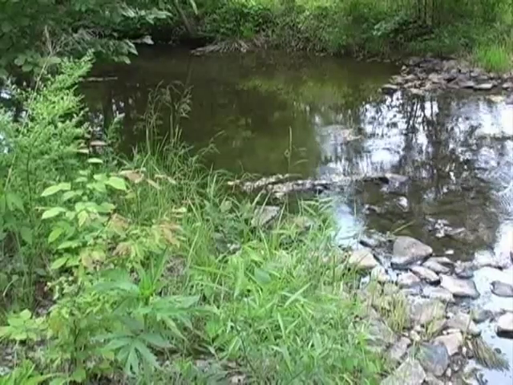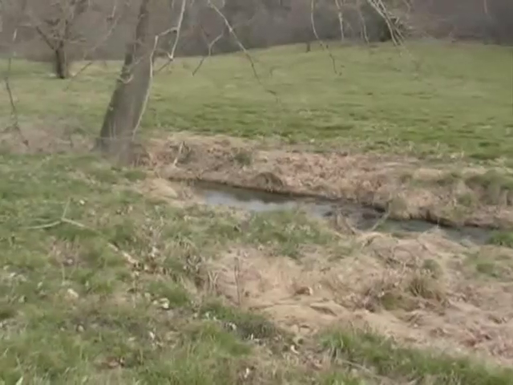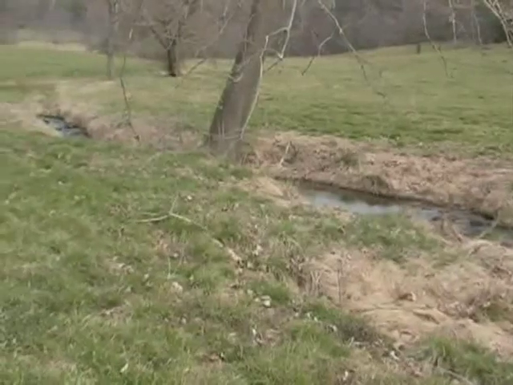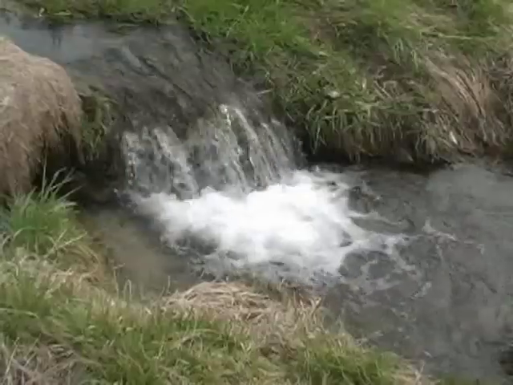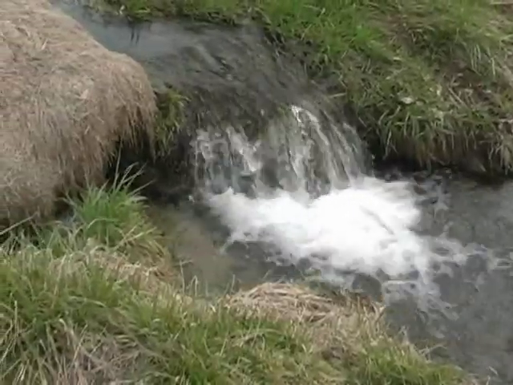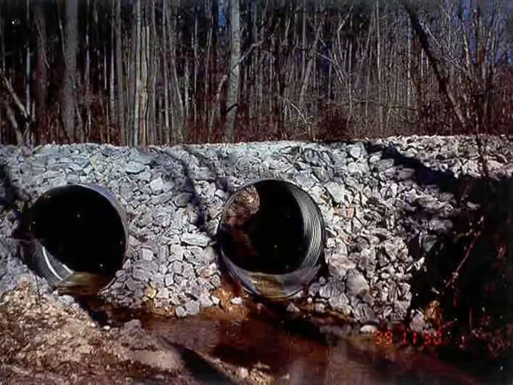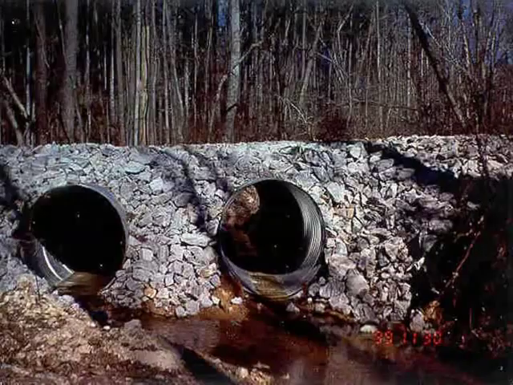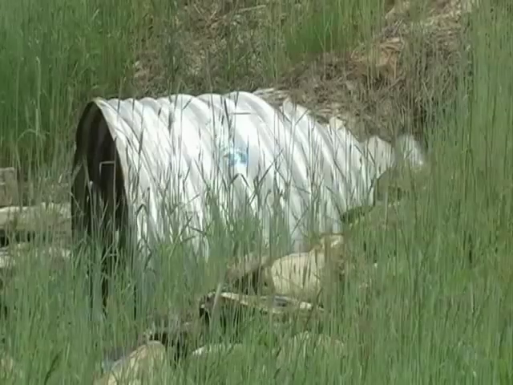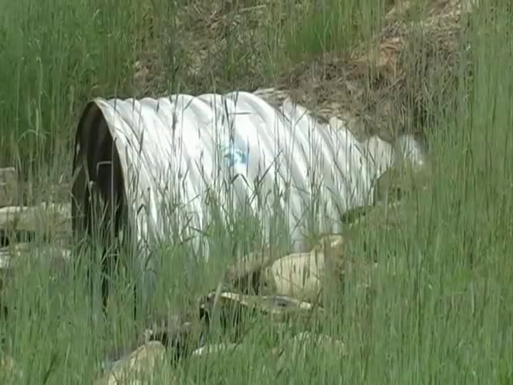If there is a large land area that drains into your stream, then the crossing will need to handle the much higher volume of water that will flow after rainstorms. This may require using multiple culverts for a single crossing, or using larger diameter pipe than you first thought.